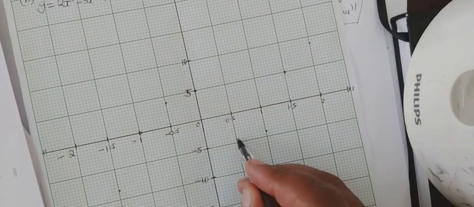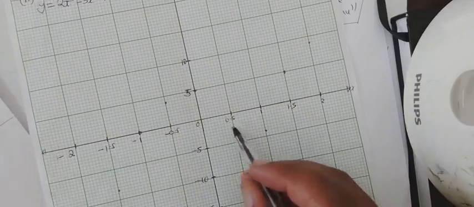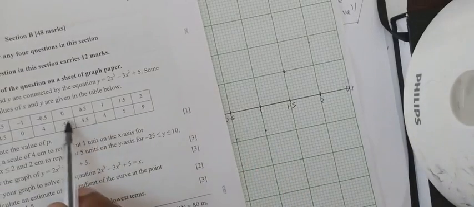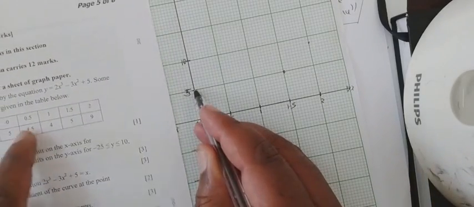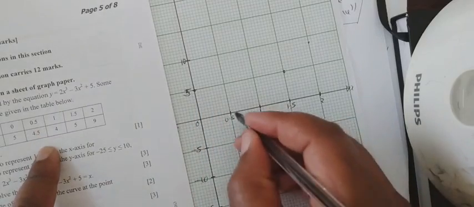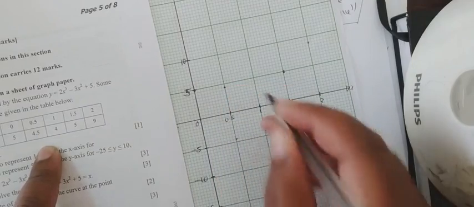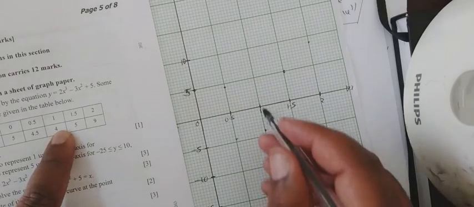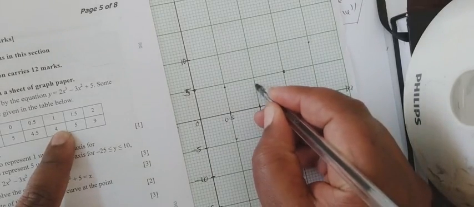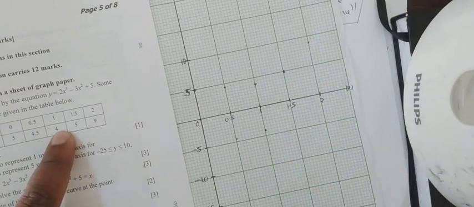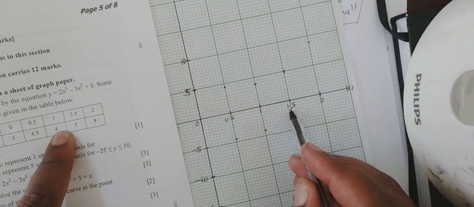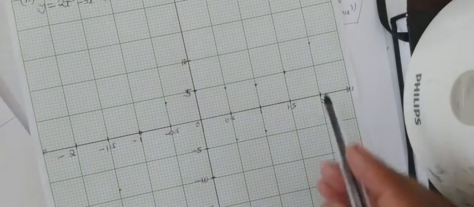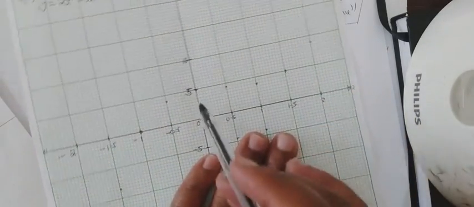Okay, take note, these 2 points are not correct. It's not supposed to be negative, but this should be positive values from here. It's positive, so I've got 0, 5, 0.5, 4.5. So 0.5, 4.5 is this one. So ignore this. Then we have 1, 4, this one. Then there is 1.5, 5, which is this one. So now this is it. These are not there. So this is the curve that we are supposed to draw.